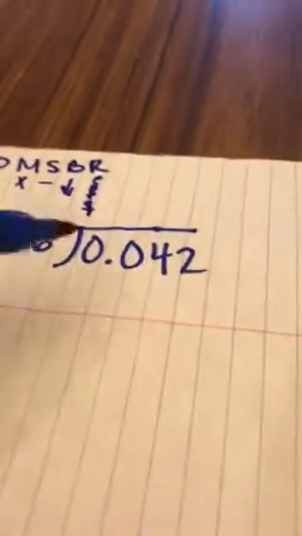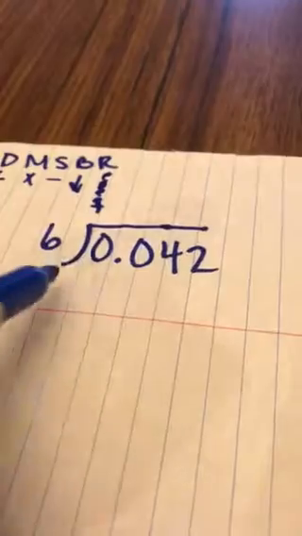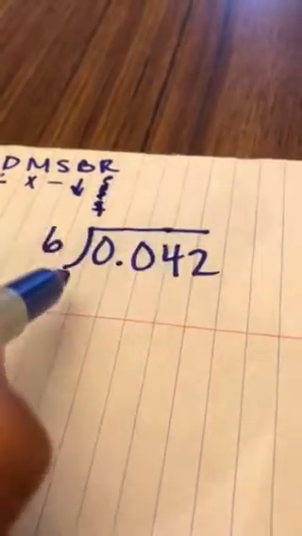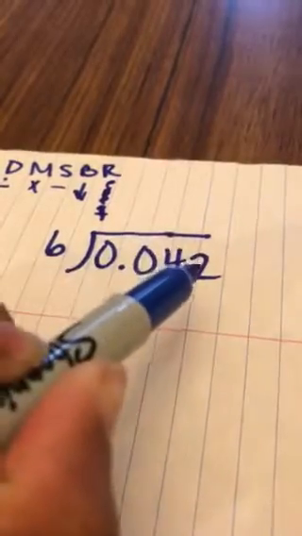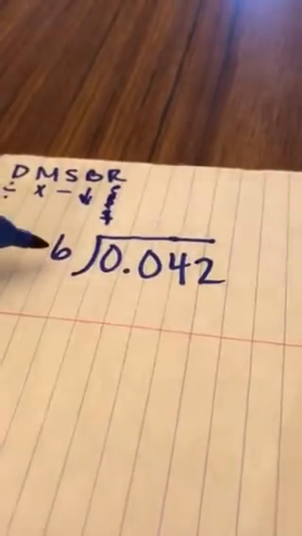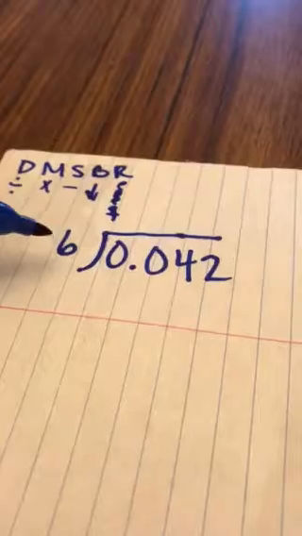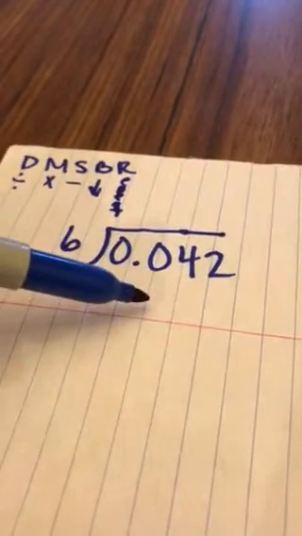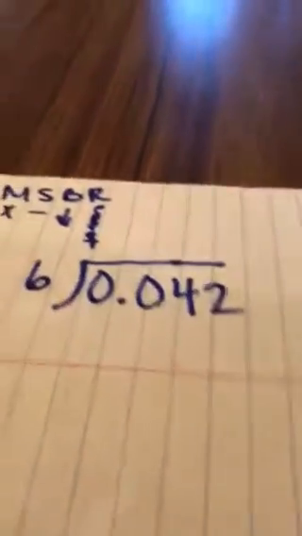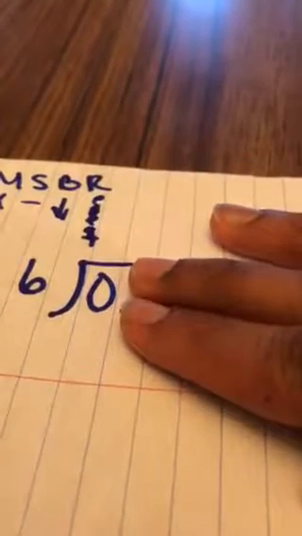So the number located underneath this division bridge is called the dividend, or the number that's being divided, and it's being divided by this number on the outside, which is called the divisor. Fancy word, it just means this number 6 is dividing this number, 42 thousandths. The process I always think about is I actually use my fingers to cover the numbers, and I always go digit by digit.